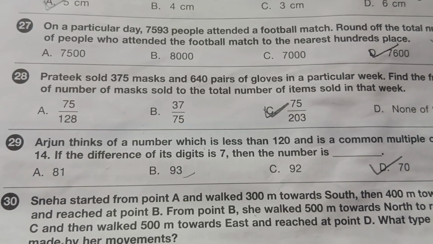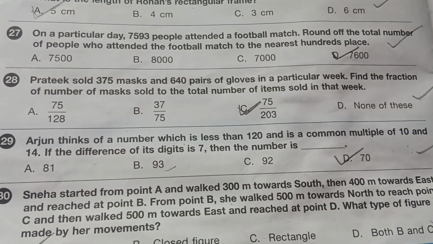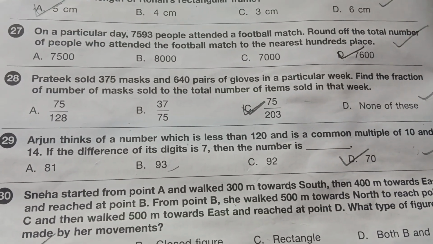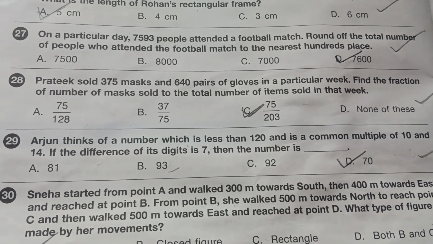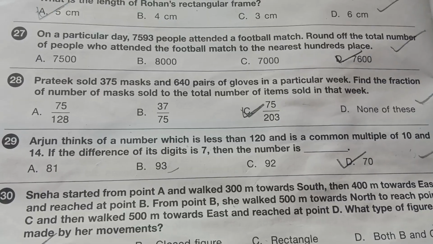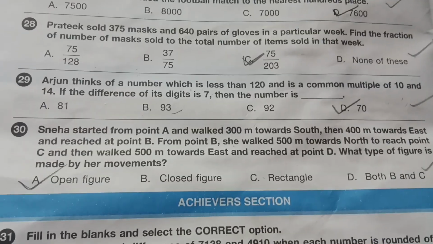Option C. Arjun, think of a number which is less than 120 and the common multiple of 10 and 14. If the difference of its digits is 7, then the number is... The common multiple of 10 and 14 is 70 and the difference of the digits of 70 is 7. So it's option D.